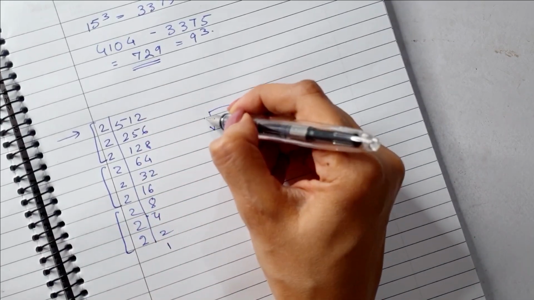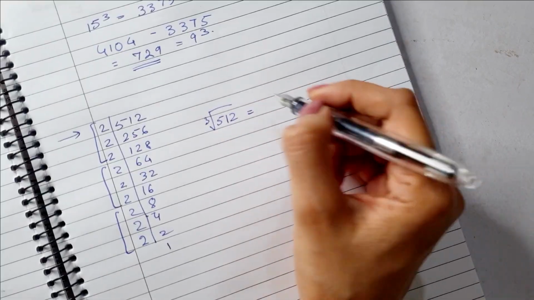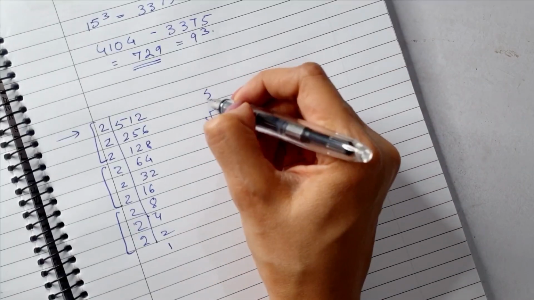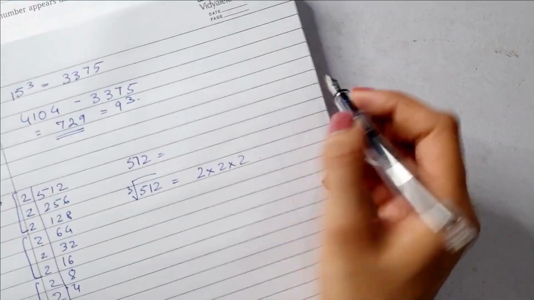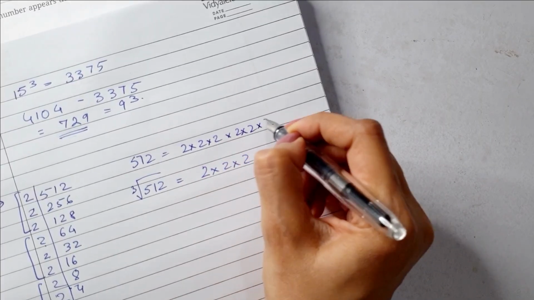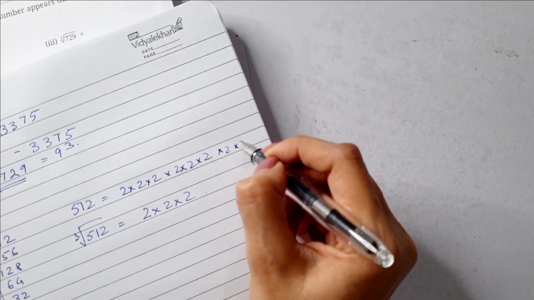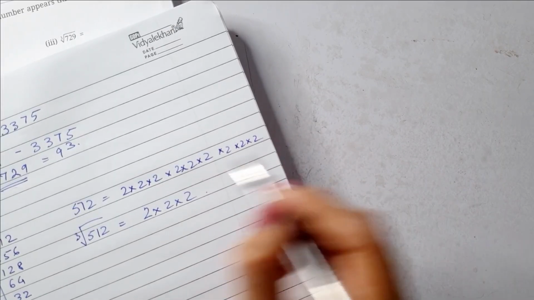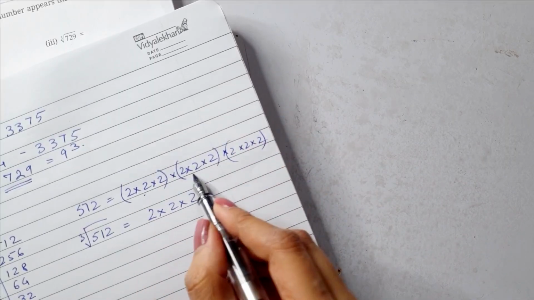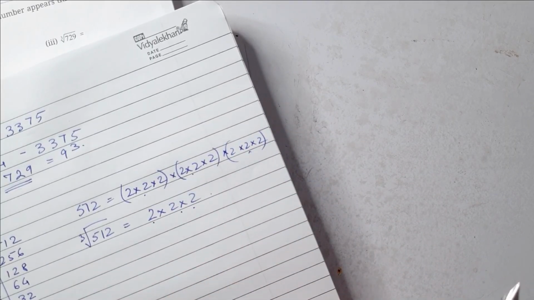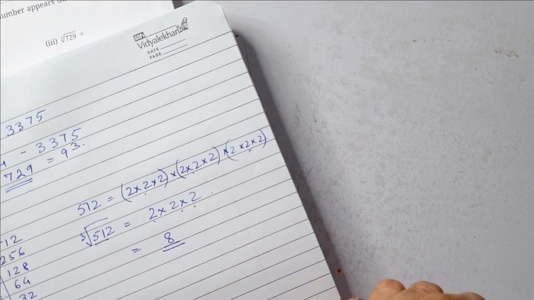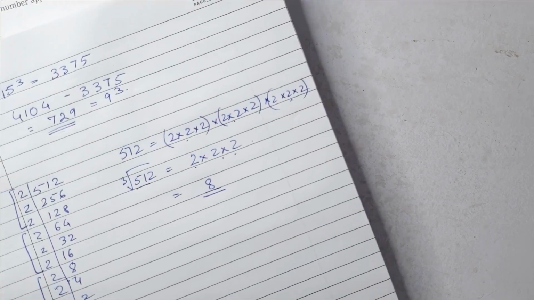So the cube root of 512 will be 2 into 2 into 2. You'll make bundles of 3, and then from each one you will take 1 digit. So cube root of 512 is 8. Okay, and this is how you're going to do it.